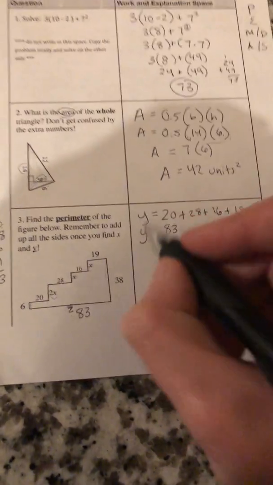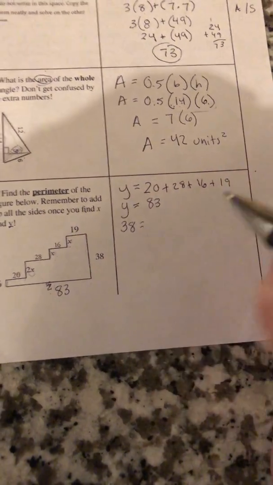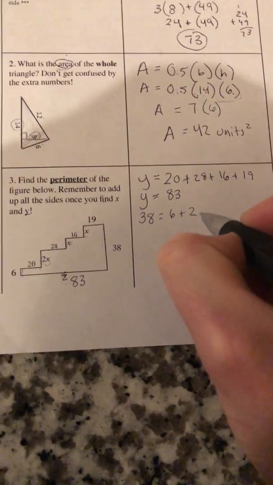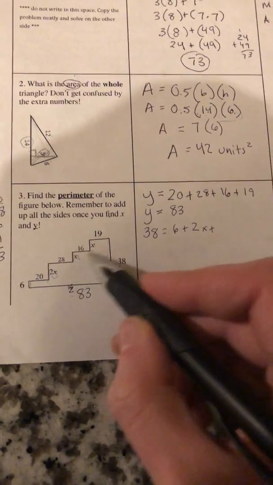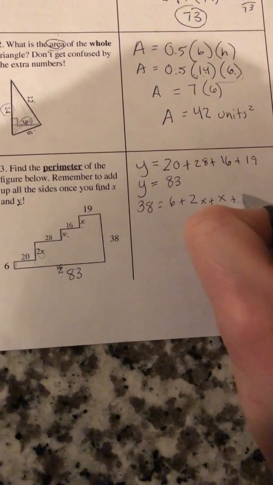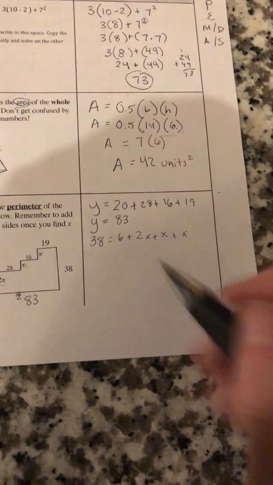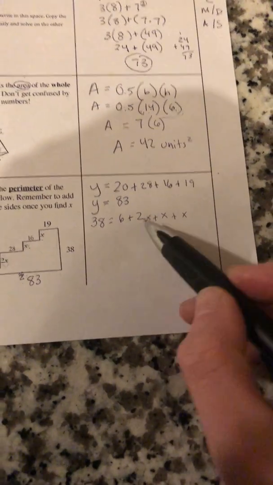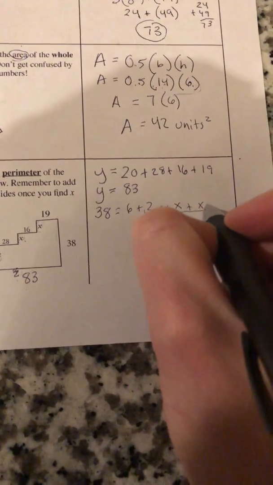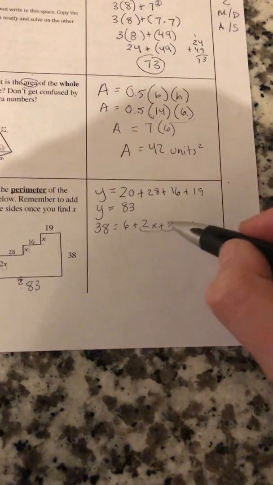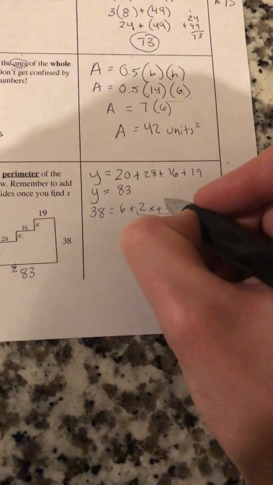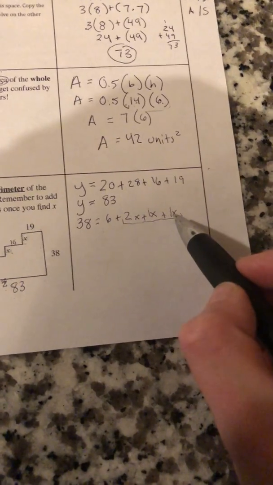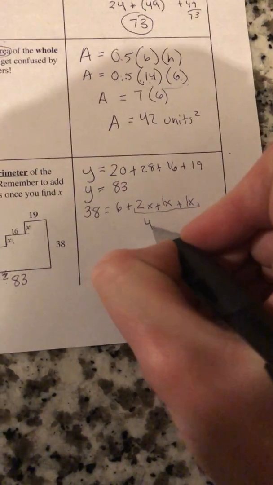So my long side, 38, equals my little pieces, 6 plus 2x plus x and x. So now I'm going to combine all of my like terms. Over here I have an integer, and then I have a variable, and a variable. So if I have 3 variables, I can go ahead and combine those first. 2x plus x plus x. Anytime you see a variable all by itself, it has a 1 in front of it. So we can say this is 2x, 1x, and 1x. 2 plus 1 plus 1 would be 4. So that combines into 4x.